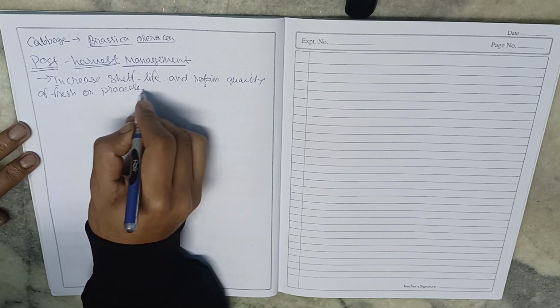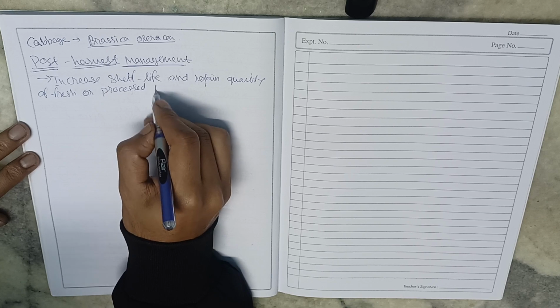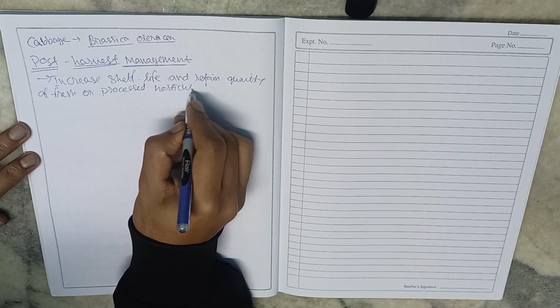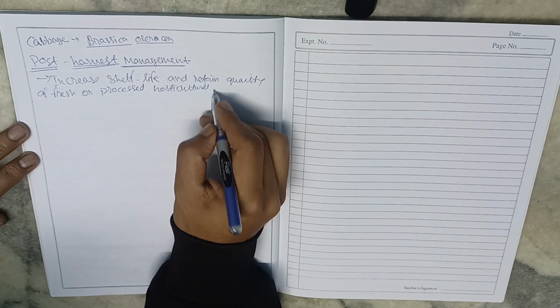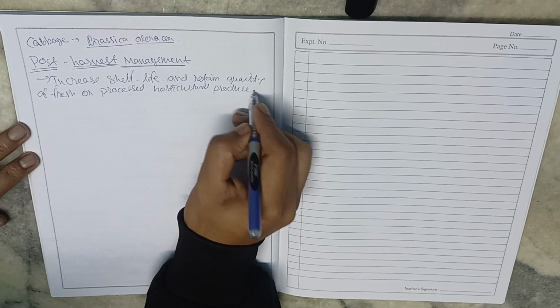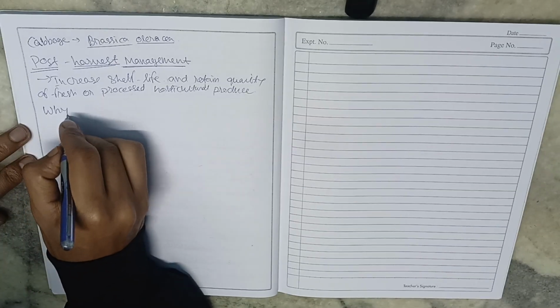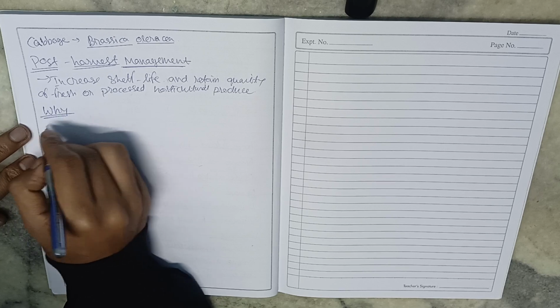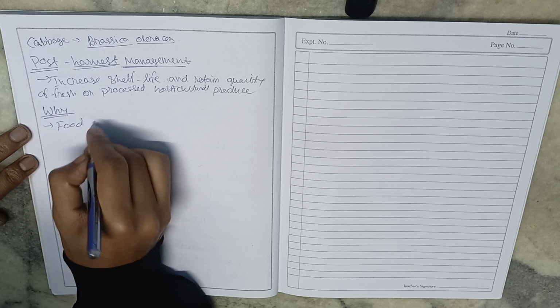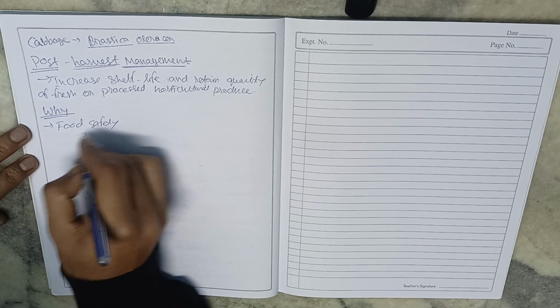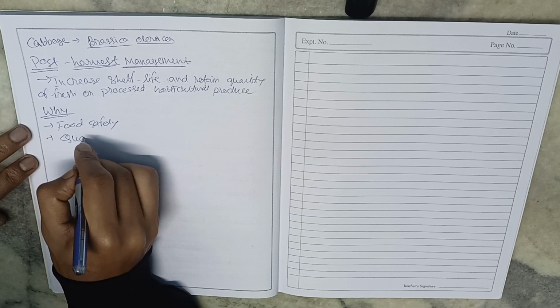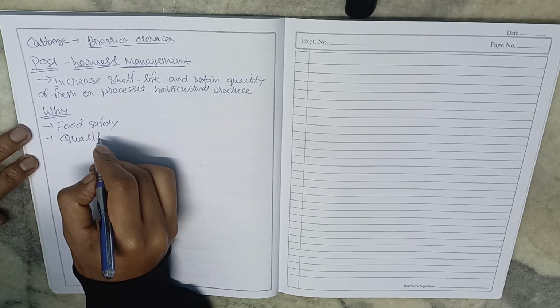They get rotten, and therefore we encounter a lot of losses. So how these losses can be reduced or brought down to nil, and how the shelf life of the different horticultural crops can be increased, that is what is dealt with in post-harvest technologies.